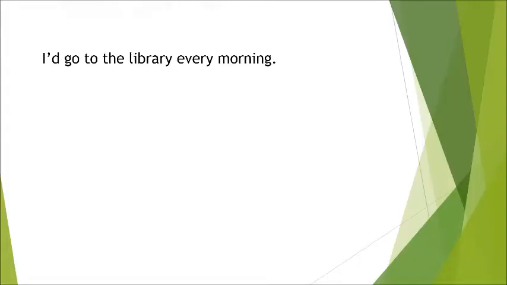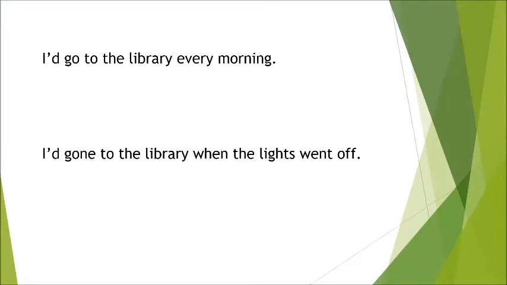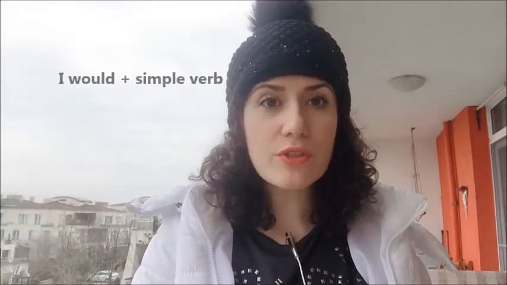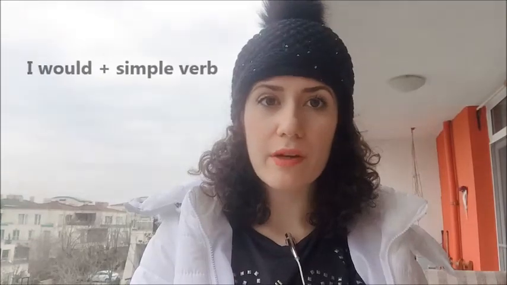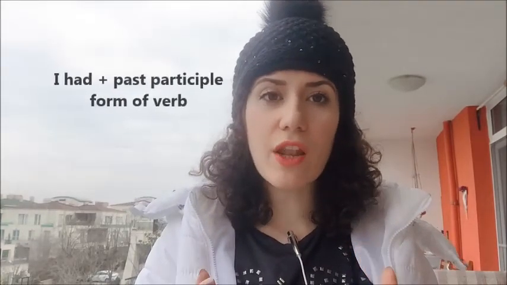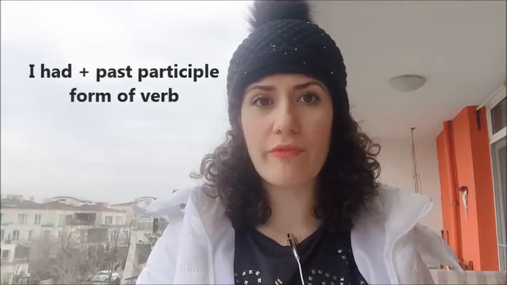Something that might be a little tricky is that there is the same contraction form for I would. The contraction is I'd. Are you confused? Don't worry, I'll help you with it. Look at these examples. I'd go to the library every morning. I'd gone to the library when the lights went off. Remember, I would is followed by simple verb, while I had is followed by past participle form of verb.